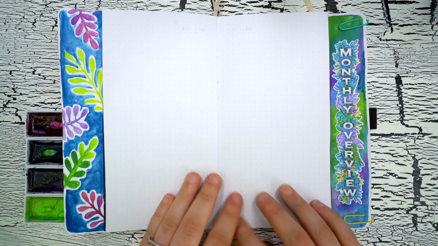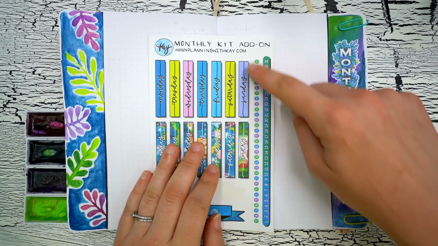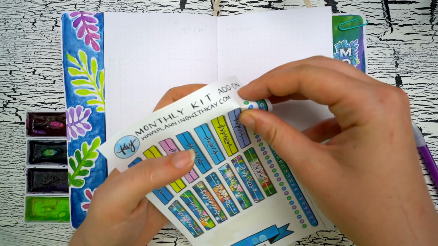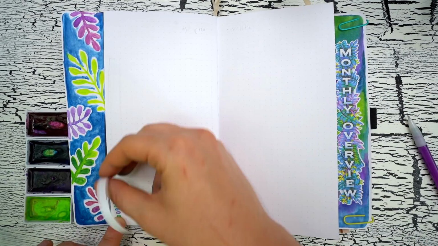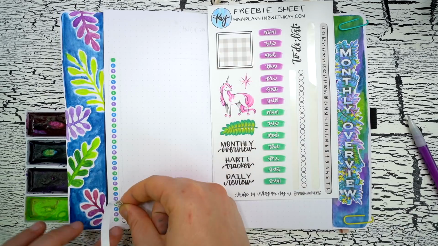So moving swiftly along through the magical forest, I'm now going to be setting up my daily review, which is going to have a spot to jot down a summary of each day, along with a little space to track my mood throughout the month.